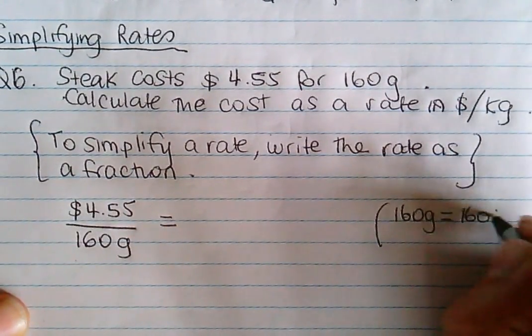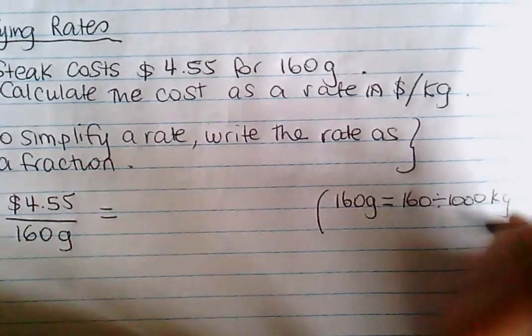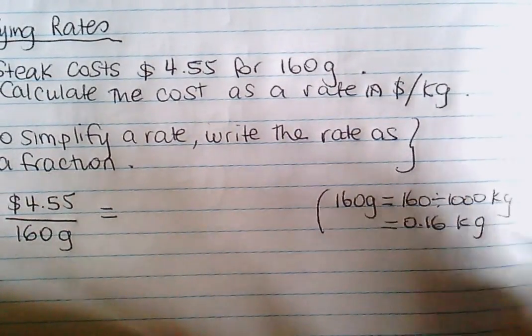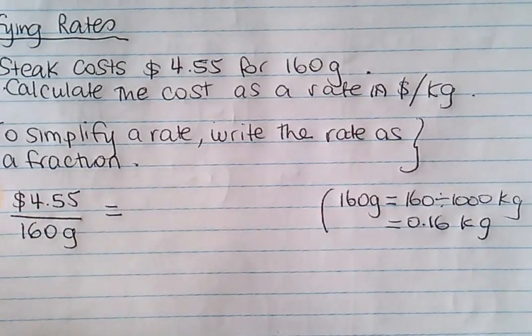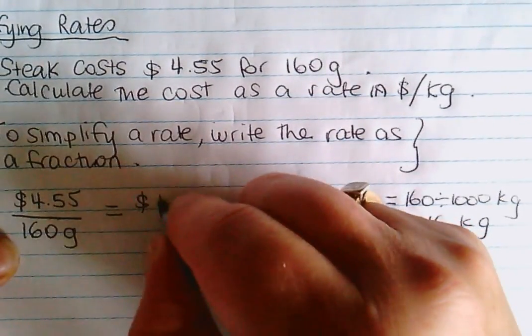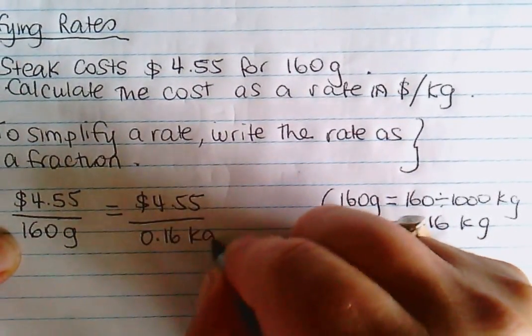So I go 160 divided by 1,000 kilos and go back 1, 2, 3. Remember, you've got a calculator, so it's 0.16 of a kilo. So this $4.55 over 160 is the same as $4.55 over 0.16 kg.